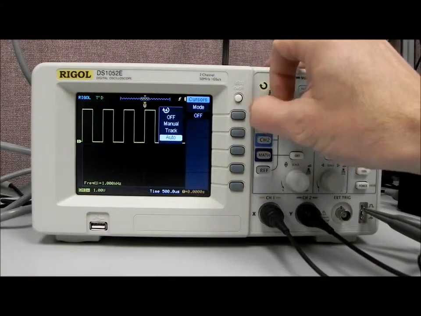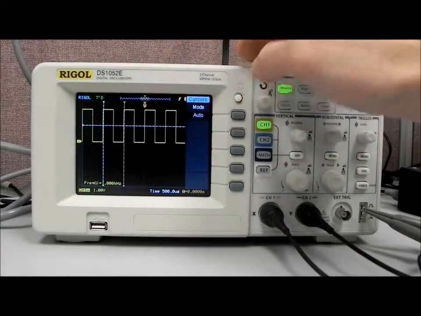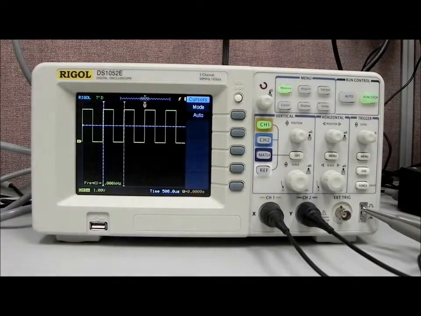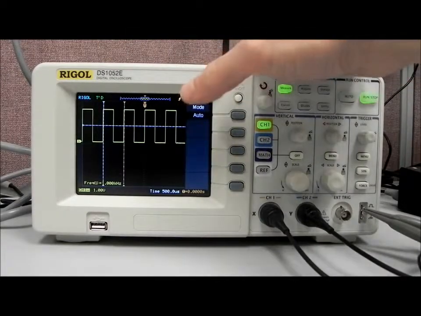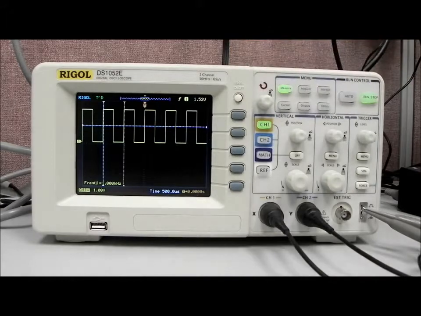hit auto, and that's going to put the cursors on the screen in the position that we're actually taking the measurement. So if you have questions about where the measurement is being taken, you can enable the cursors and hit that auto mode, and that's going to align the cursors on the screen, and you'll be able to tell exactly where on that waveform that frequency measurement is going to be made.